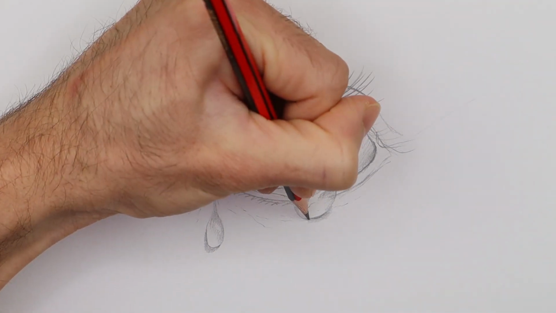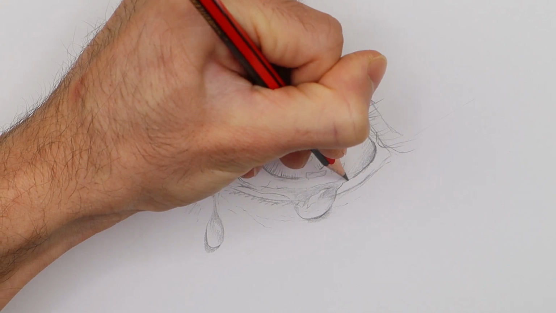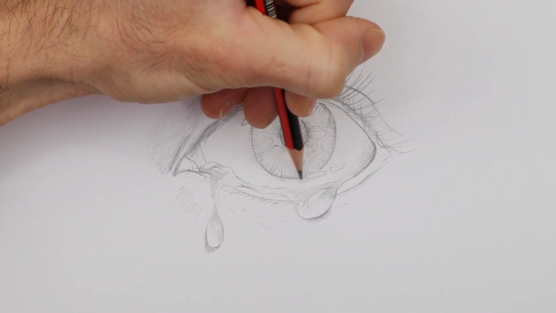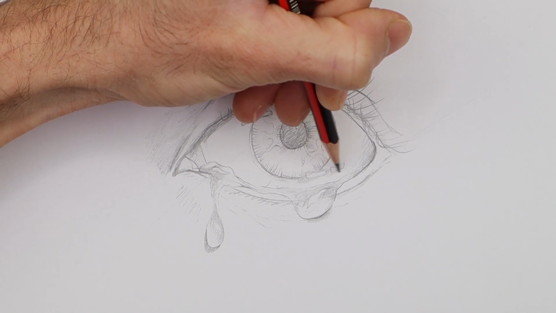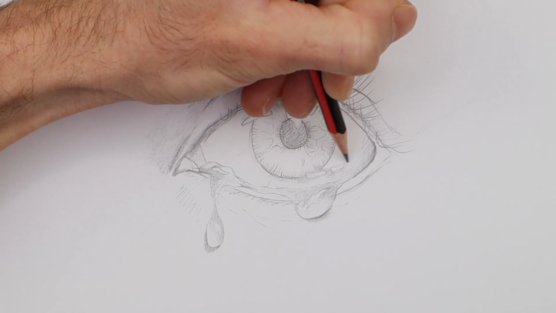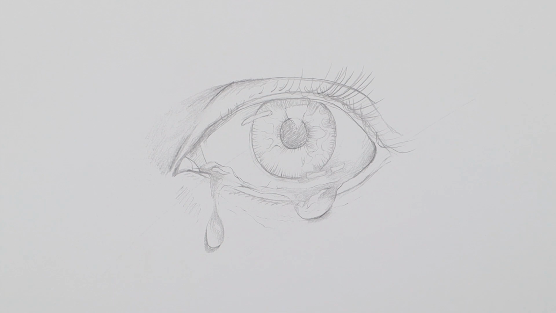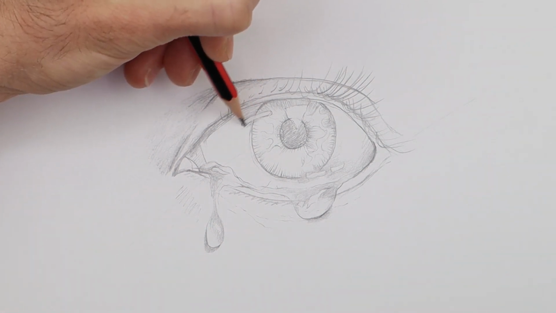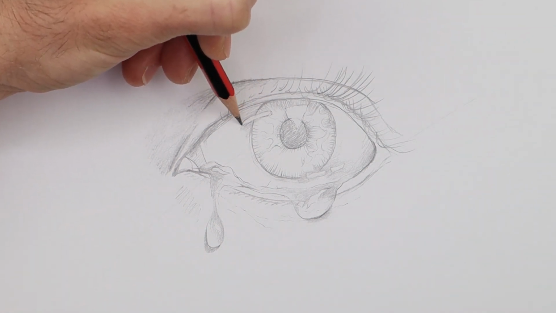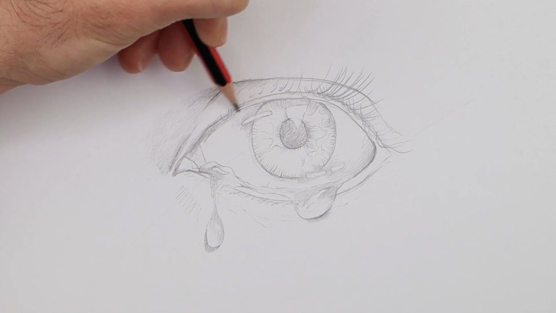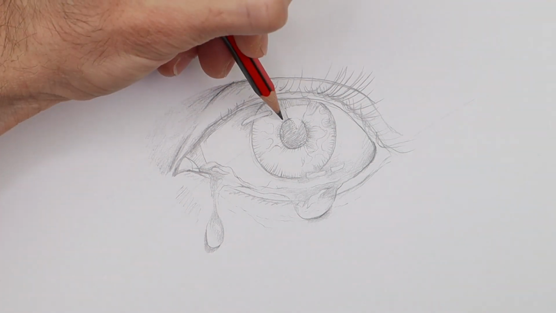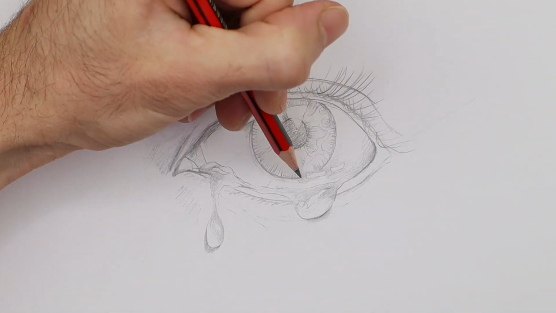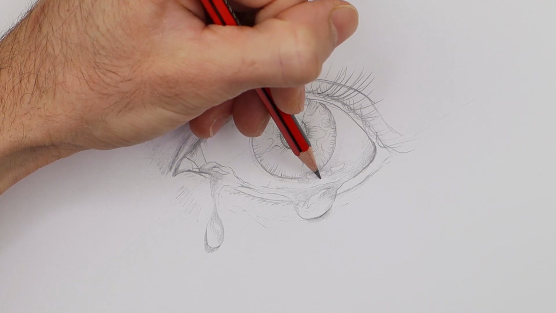Again, within the teardrops and the eyeball itself, in order for us to represent a reflection of light off of a glassy surface, we really need to play around with these shapes. These shapes, these negative spaces, are really what are going to put across the reflection of this glassy surface. And this process is going to be applied to not only the teardrops themselves, but to the entire eyeball.